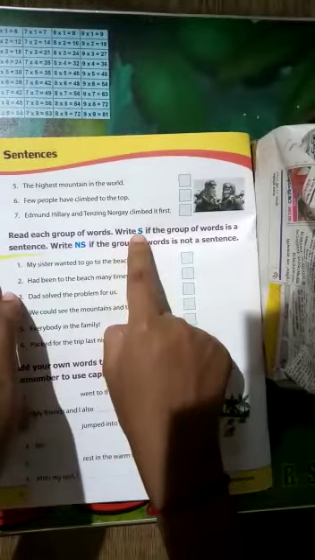Try to remember the answers and do it at your home. Number 1: My sister wanted to go to the beach. Yes, it is a sentence, so it is S. Had been to beach many times. No, it is not a sentence, so it is NS. Dad solved the problem for us. It is a sentence, so write S for this.